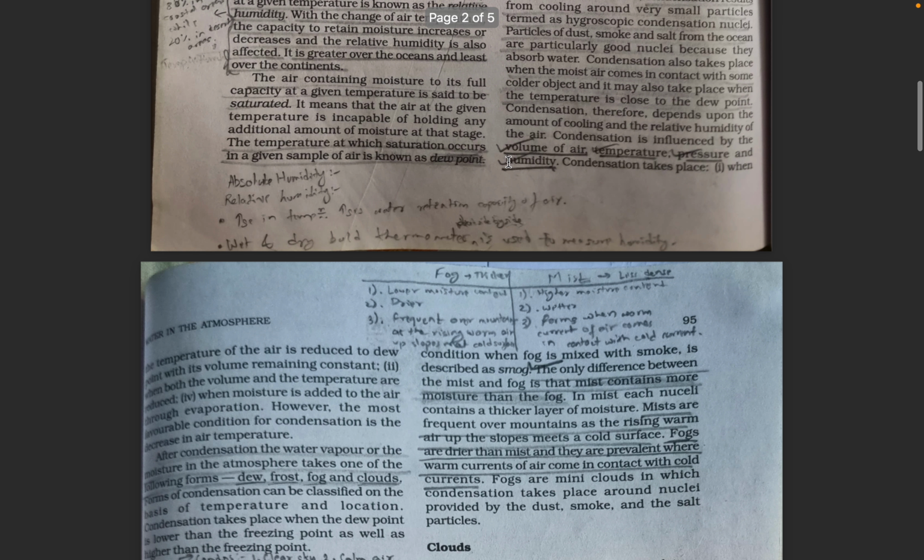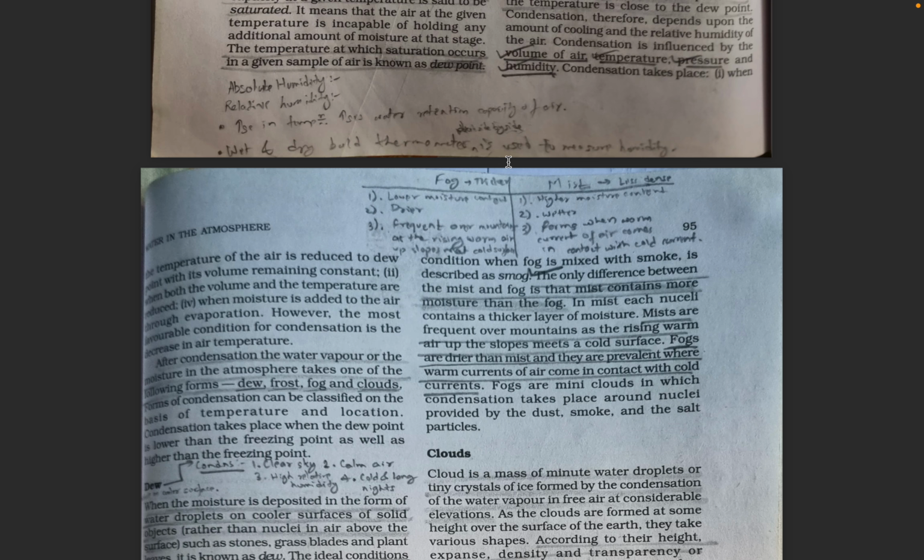These are the four parameters on which condensation depends. The first ones are the volume of air, the temperature, pressure, and humidity. So how are they related? As the temperature decreases, condensation becomes faster, or condensation becomes easier, because it reaches the dew point more easily.